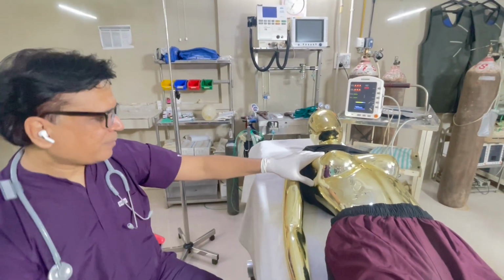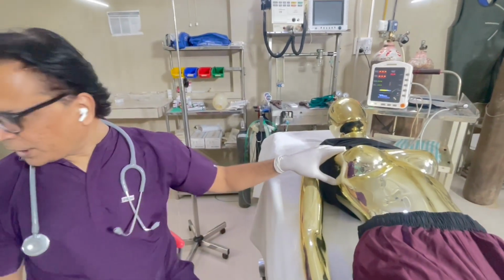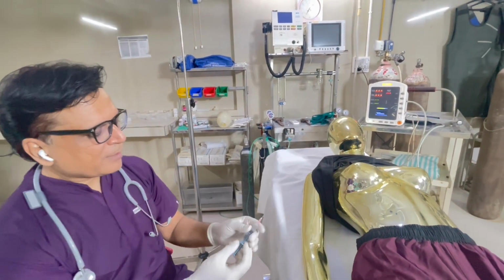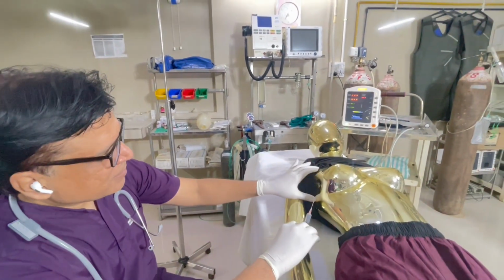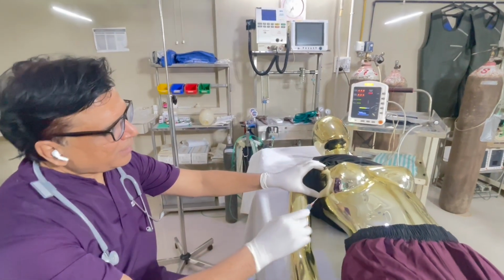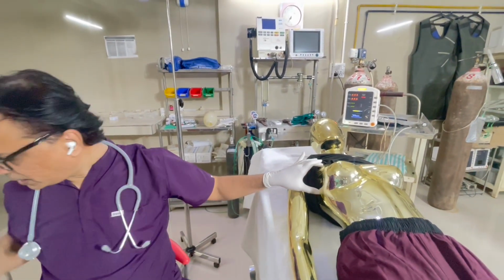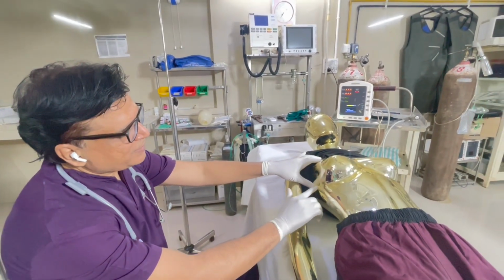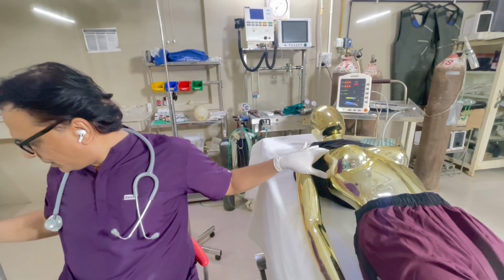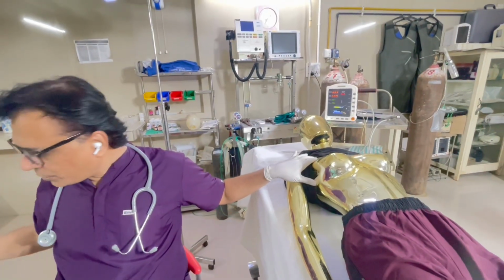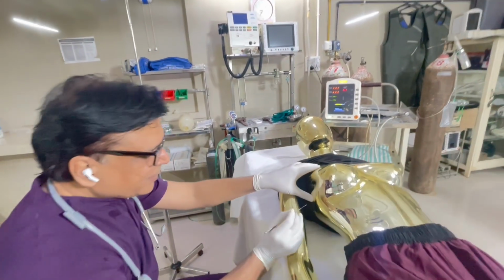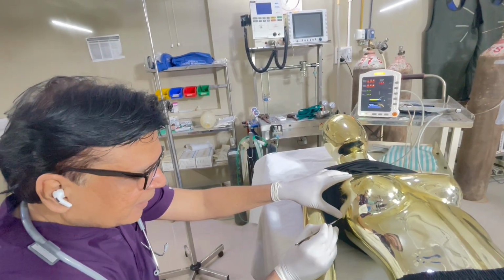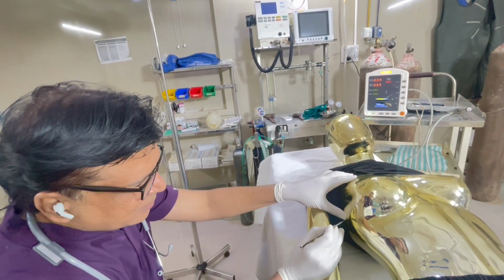You will ask the patient that I will be putting a numbing agent, and if the patient is already anesthetized, there is no need. I've put a local xylocaine, in such a manner that it should be at the upper border of the fifth rib. Then if you are putting a 26, take an incision of around 1.5 centimeter, horizontal, on the intercostal space.